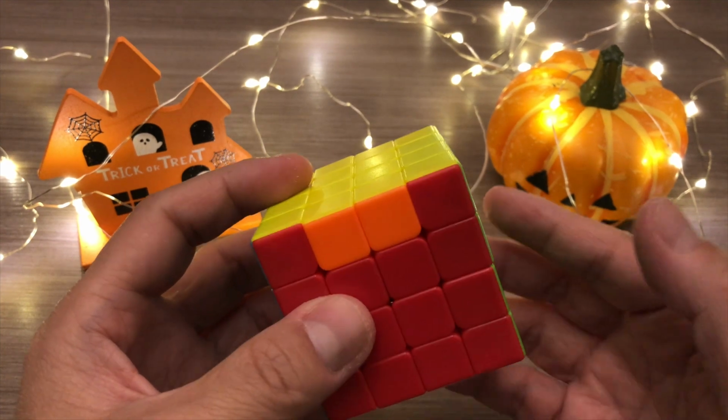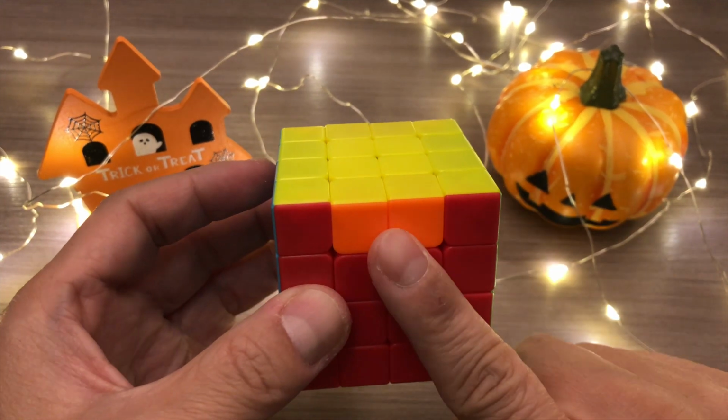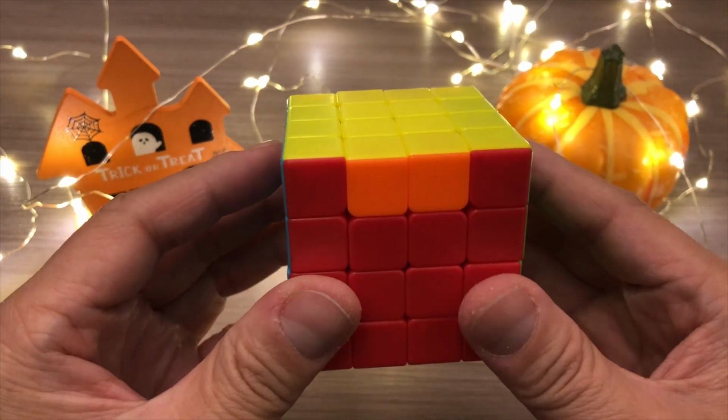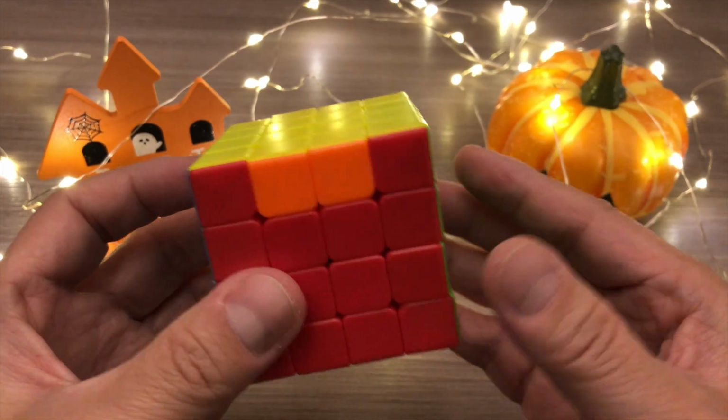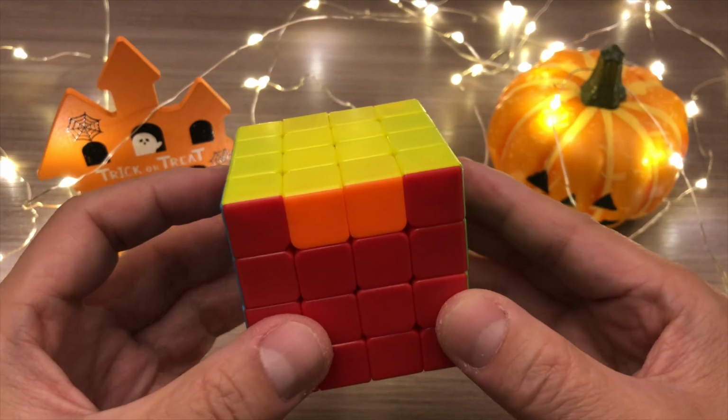Hence, when you have this case, position the cube with one of the wrong edges to face towards you. Then you apply this algorithm to fix it. It goes like this.